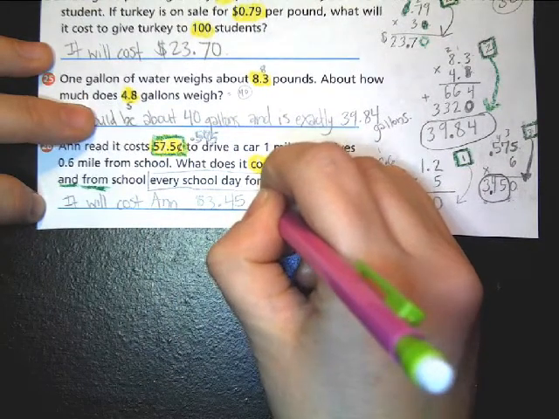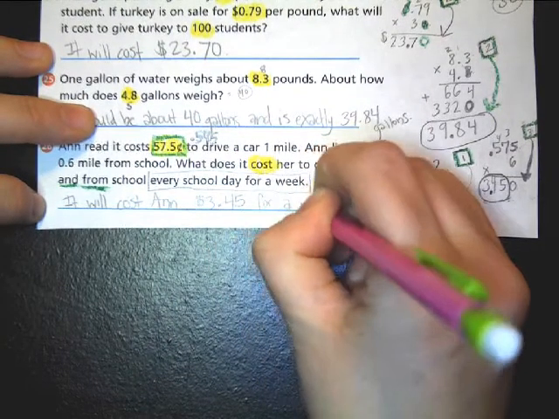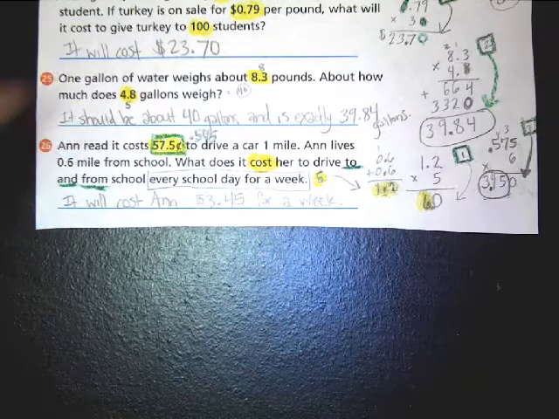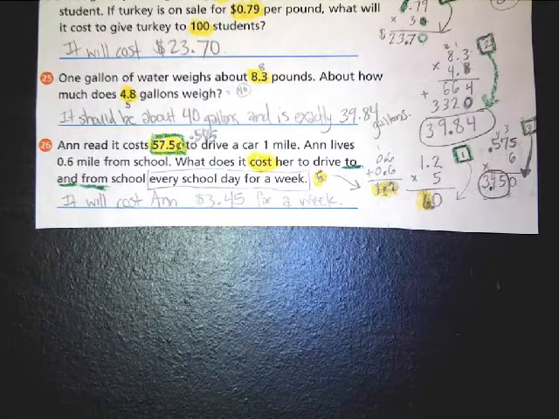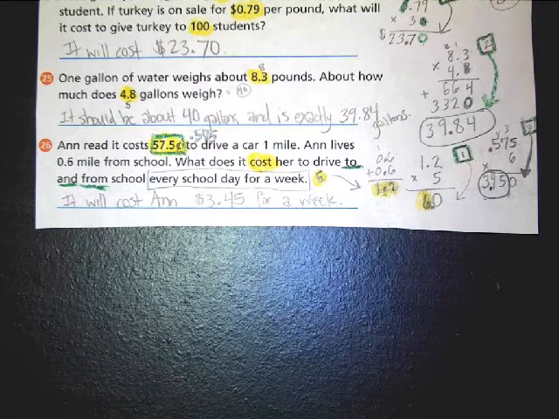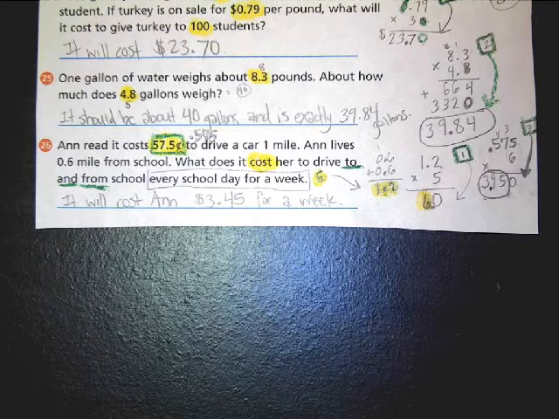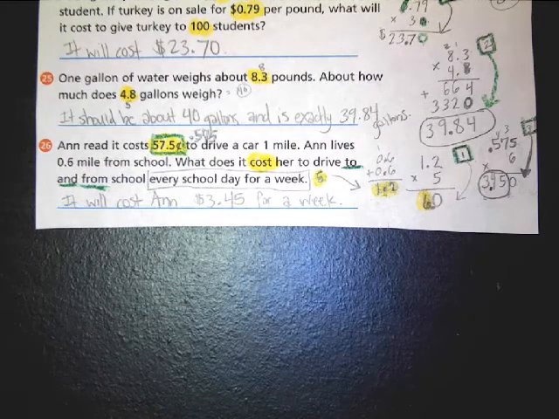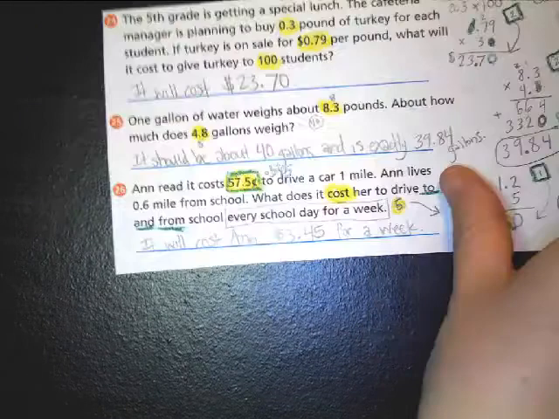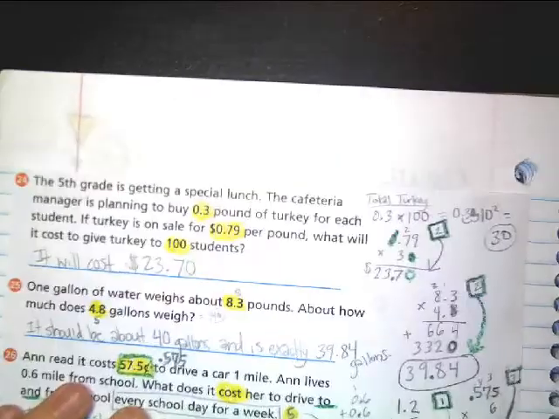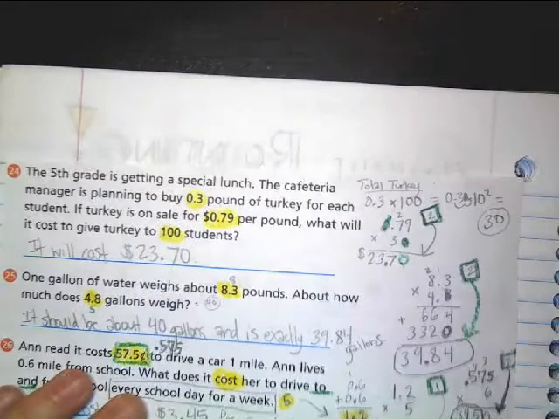Whew, what does it cost her? $3.45. Wow. Her name's Anne, I'm going to say it. It will cost Anne $3.45 for a week. Oh man, that was a really complicated and awesome learning experience there. I hope you made that mistake and went on that journey with me. I think we learned so much from mistakes.